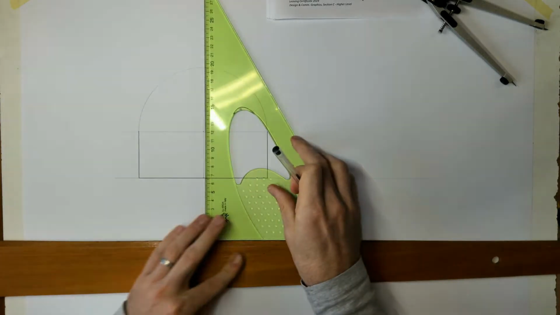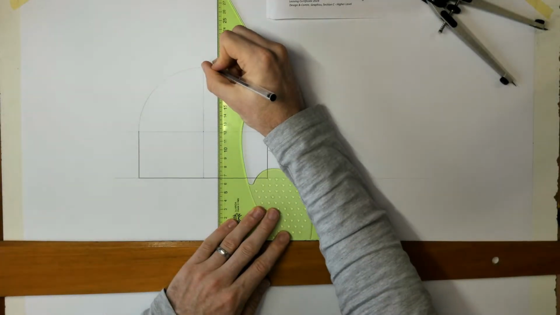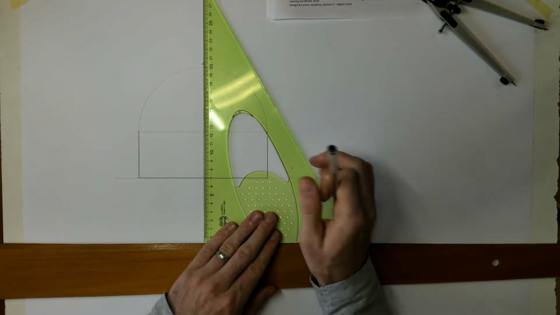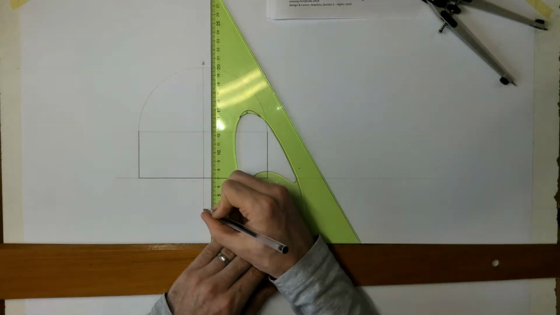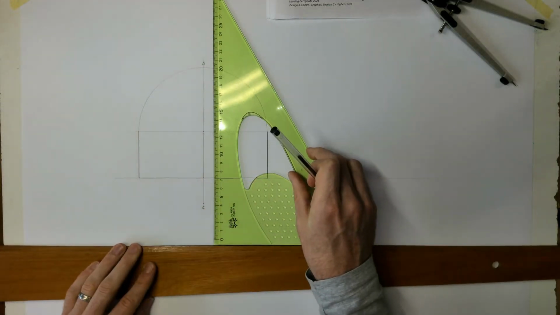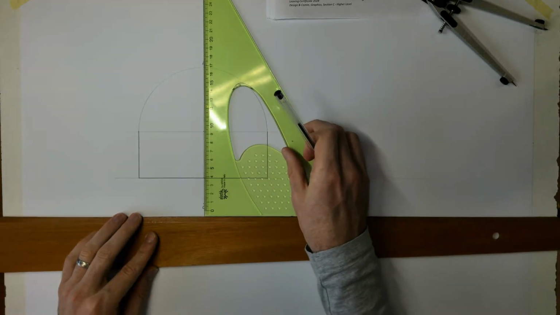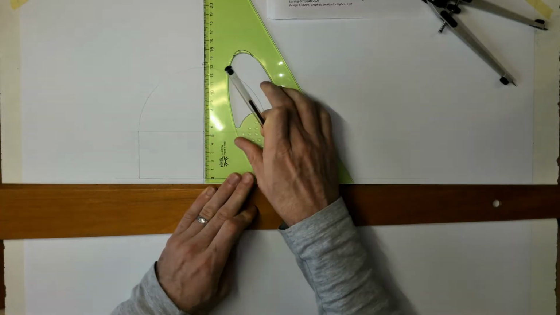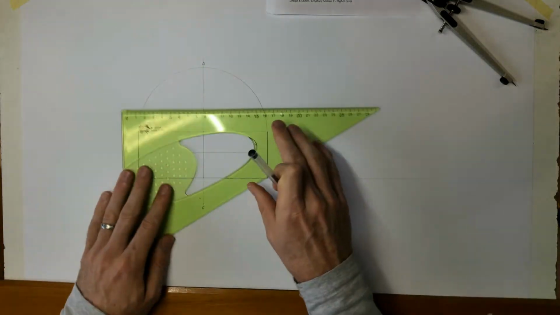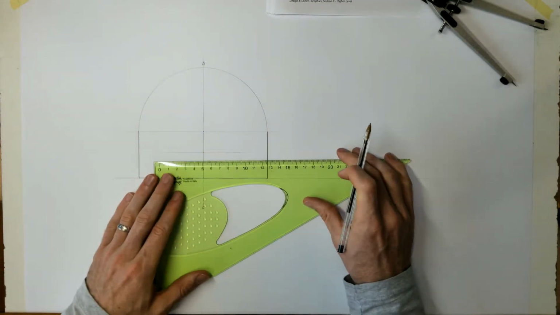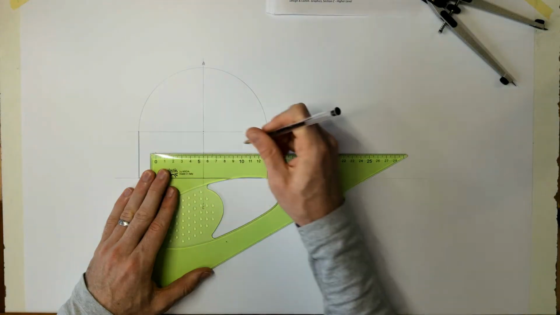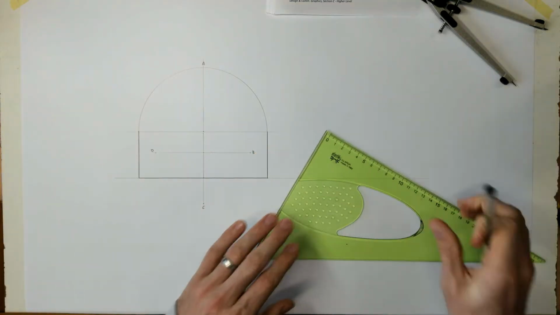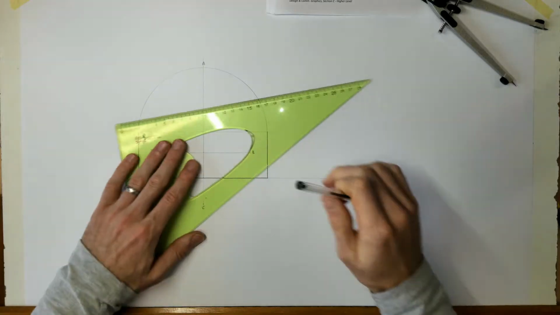So A is actually straight on up. There's A. C is going to be down a distance of 30 to C. And we're going to be going up 30 and we're coming out, it's 110, so 55 each side. 55, so that's my D and B. Okay, we'll join those up.